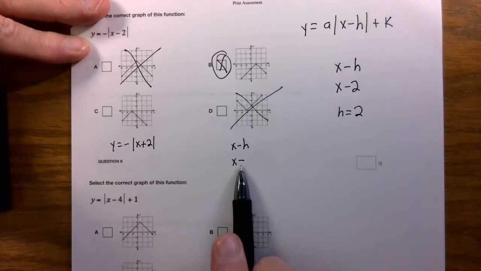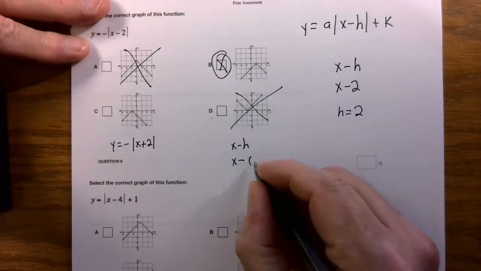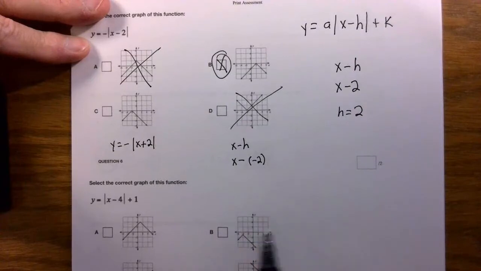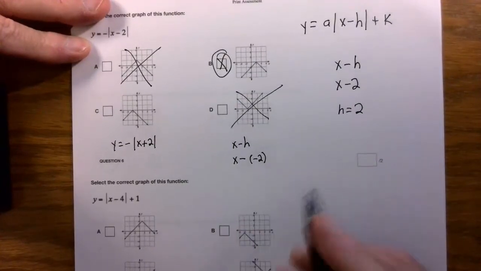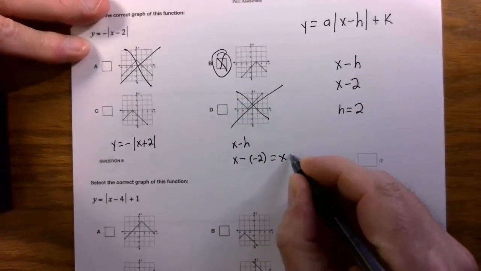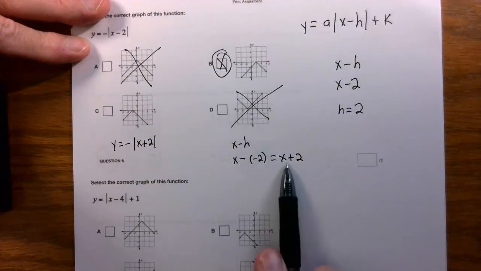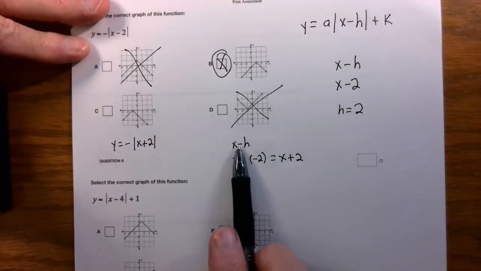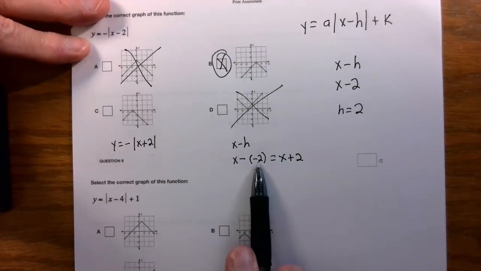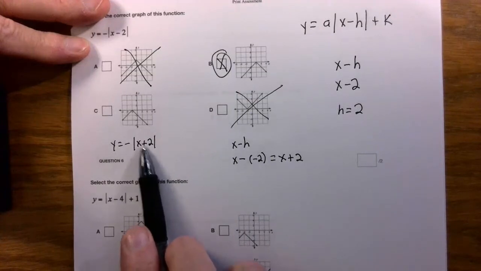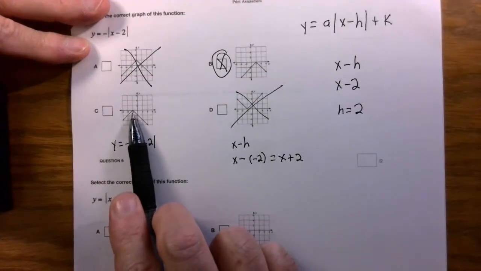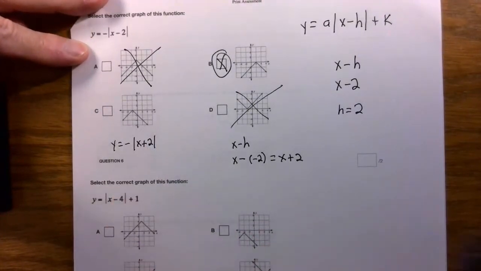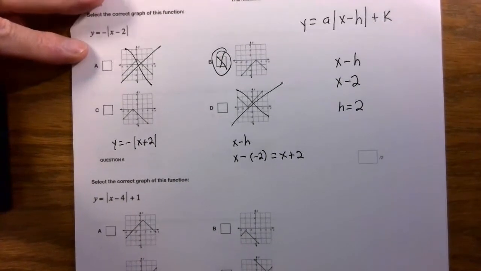So it's x minus negative 2. That's x plus 2. Remember, it has to say minus here. If it's minus, then h is negative 2. I just want to show you that. This is one of the most confusing things about absolute value.